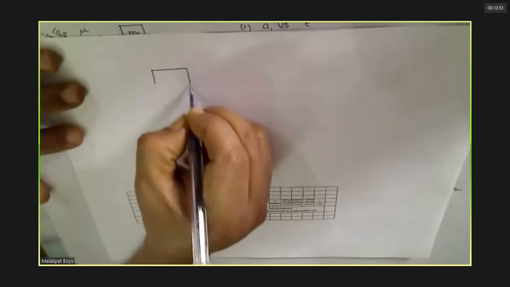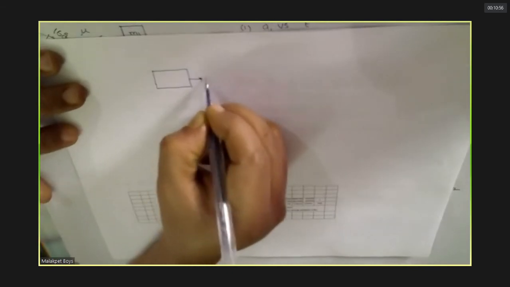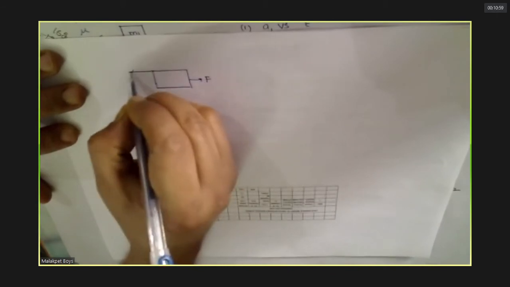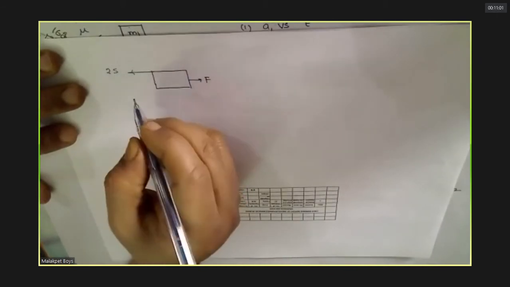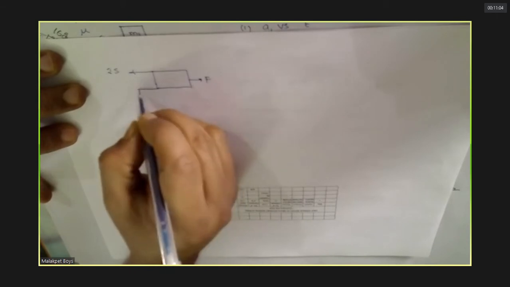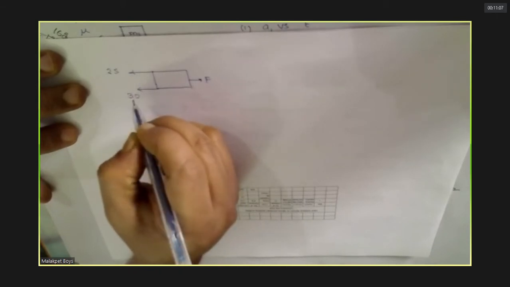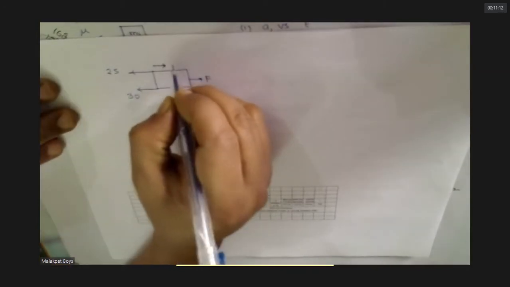Now come back to this. So we can say that they have to move together now. So in that case, what is the acceleration? 5 meter per second square, sir. This is having 25. More than it cannot now. And this can take 30. Agreed. Yes, sir. What is the maximum acceleration?